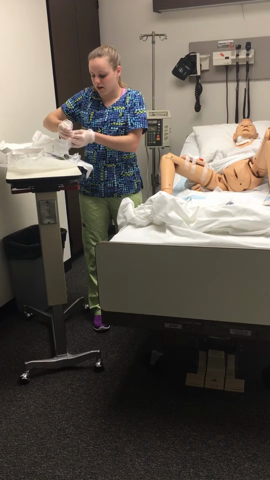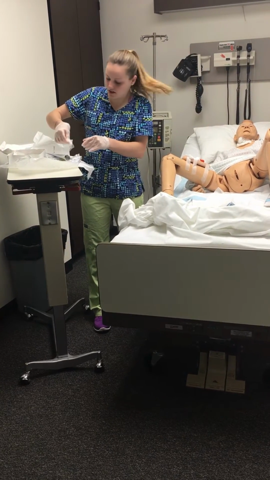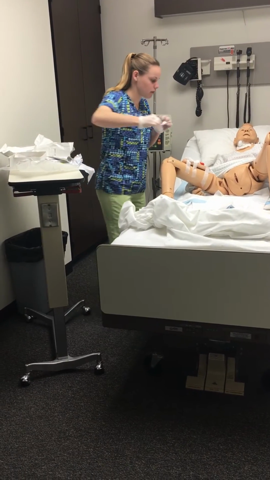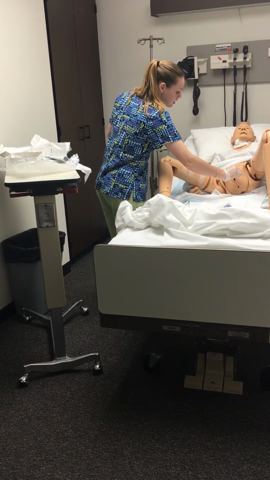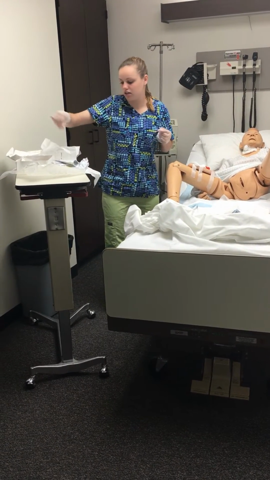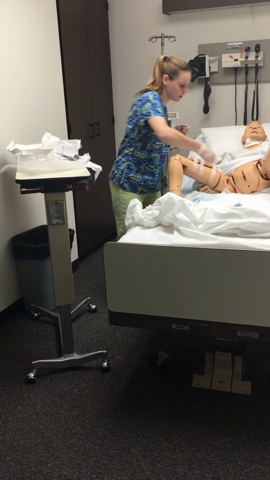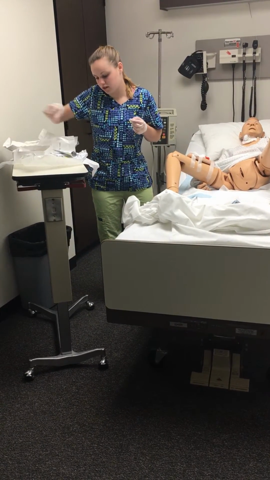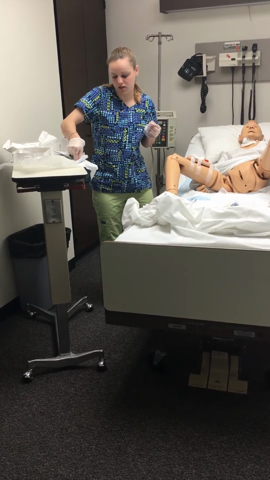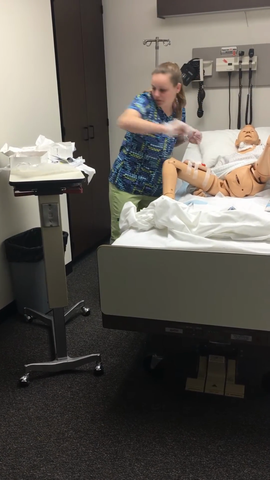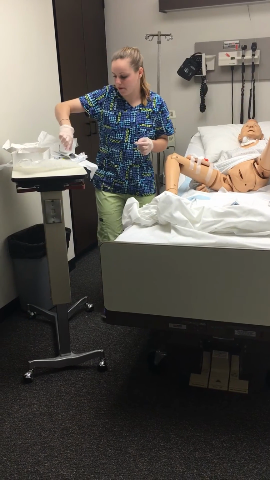And I can perform care to make sure her peri area is sterile, so I just take one swab for each side. Dispose of that. Dispose of that. And then the last one will go right down the middle. And we'll dispose of that. Okay.